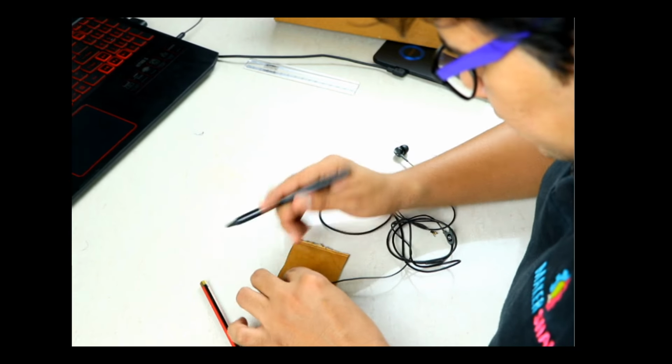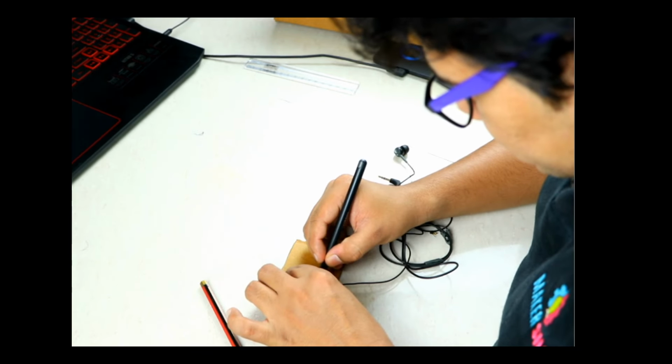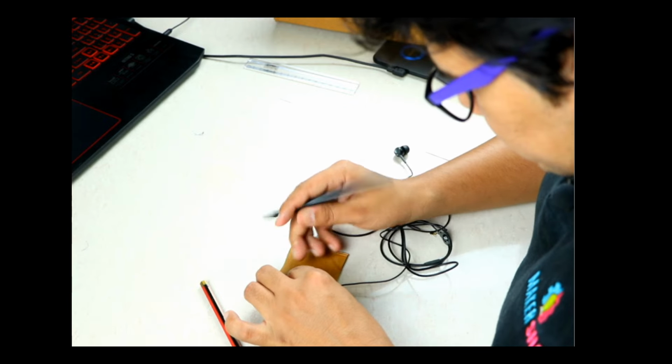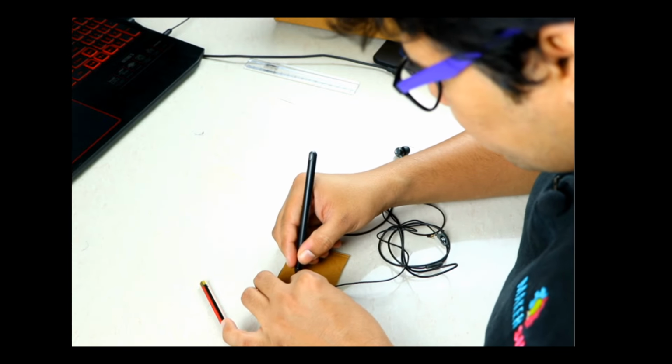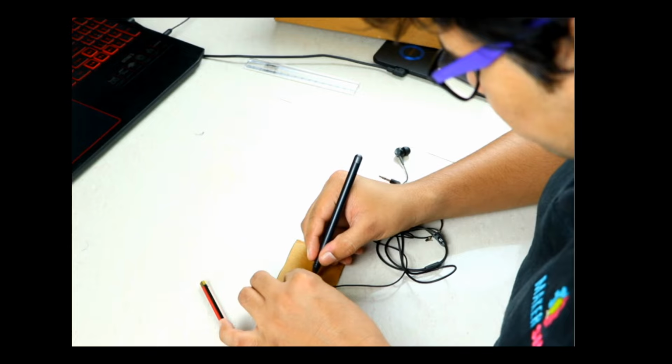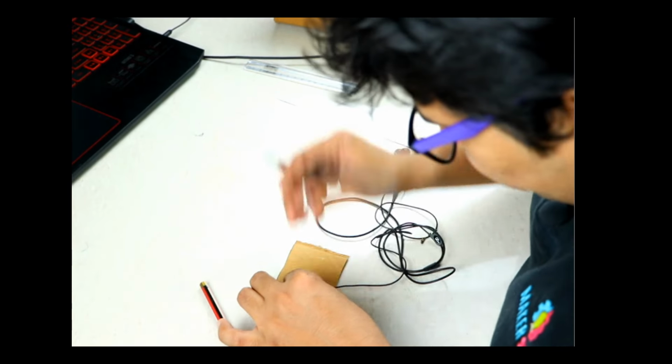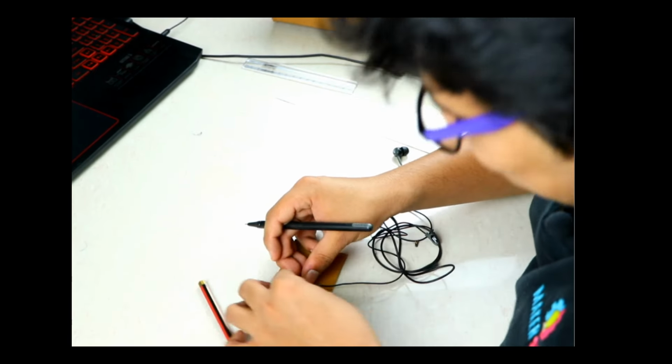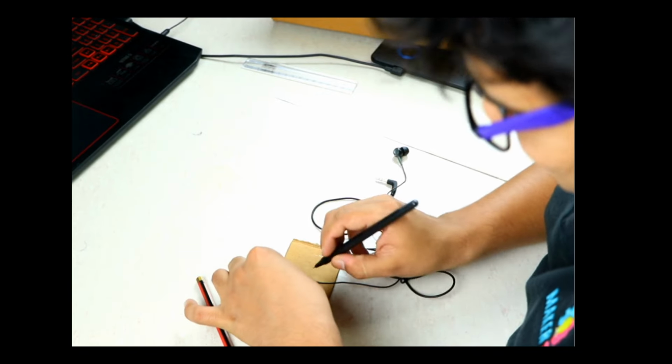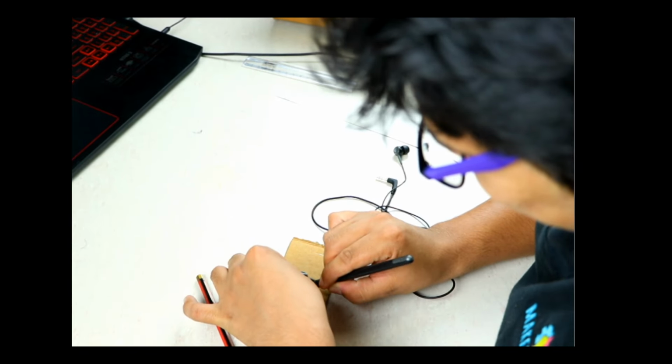So I'll just mark the headphones here. So this is going to be this section, and you can draw it according to your earphones, the type of earphones you are going to use. If you have iPods, AirPods, then you don't need to do this, but do it. You will learn a lot of things here.